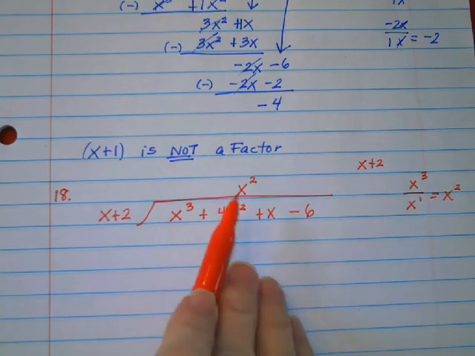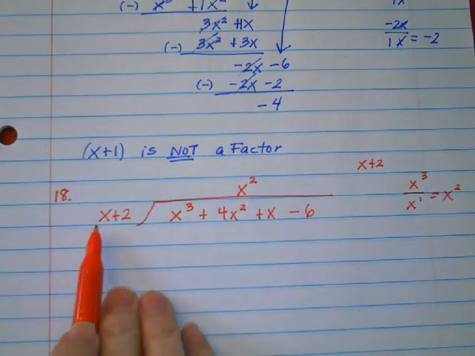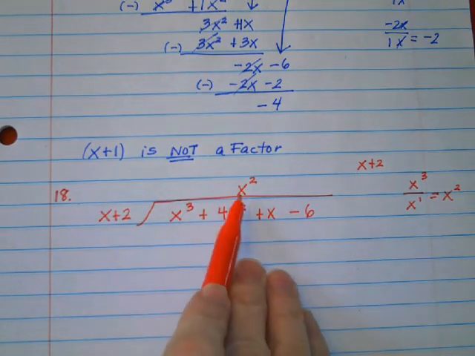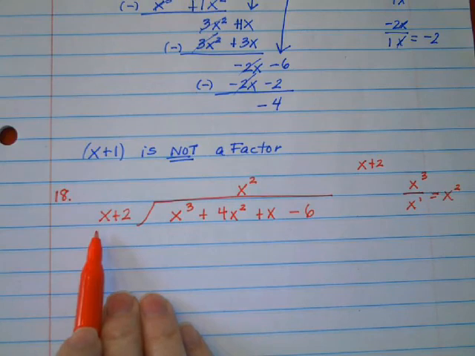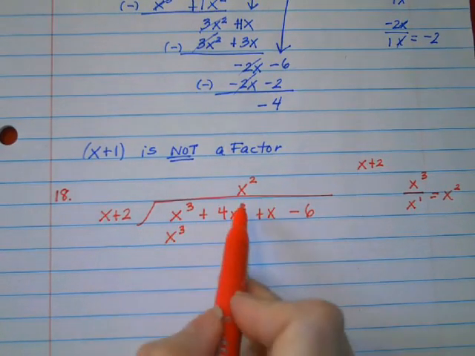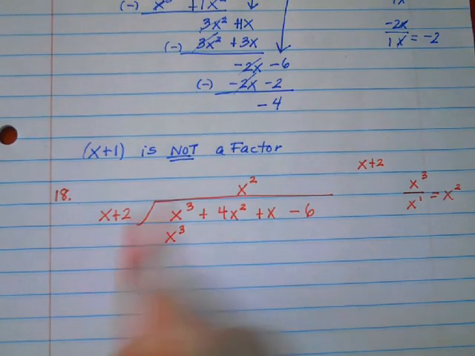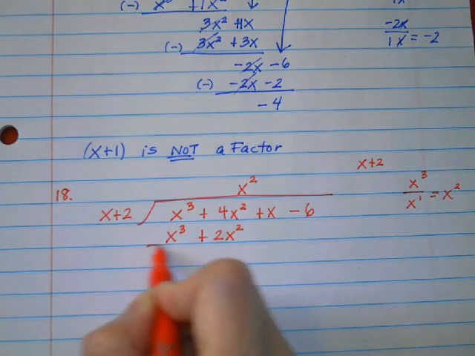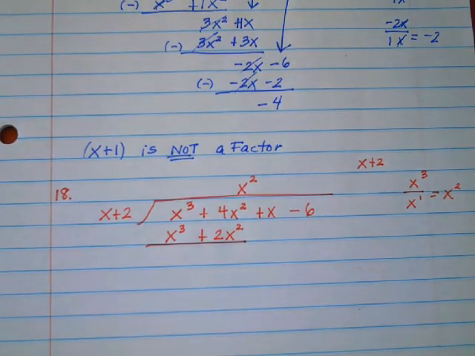All right. So now, Jeremiah Burton, what do I do next? That's right. I'm going to take this x squared and multiply it by the x and the 2 using the distributive property. So x squared times x is what, Jeremiah? That's right, x cubed. X squared times 2 is what, Jeremiah? That's right, 2x squared.